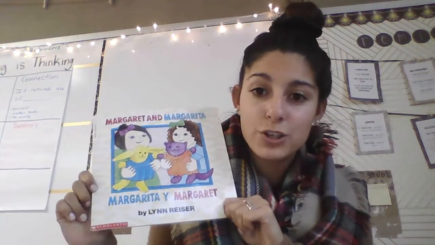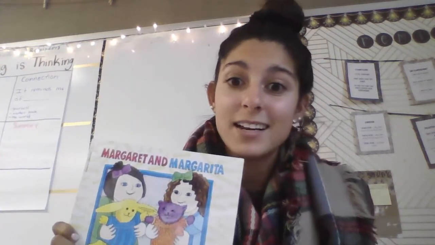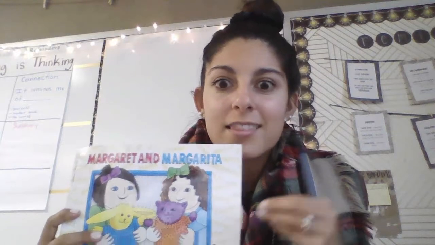All right, guys, I just wanted to give you an example of how Spanish can be used in a book, or any other language. And notice how in the story, there's these two girls, Margaret and Margarita. They're the characters. The setting is at a park. The problem is that they don't have anyone to play with and they don't speak the same language. But notice the solution is they teach each other their languages and they become friends.